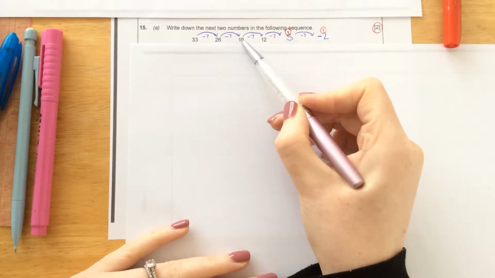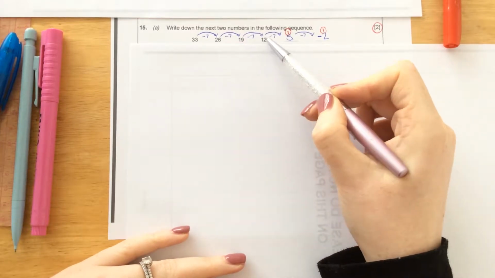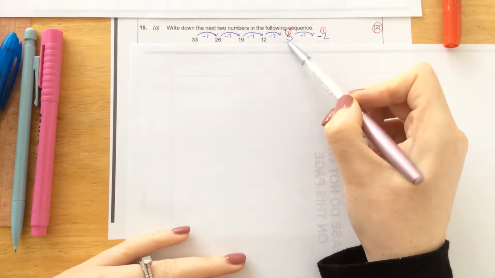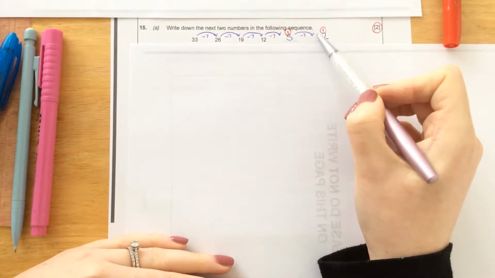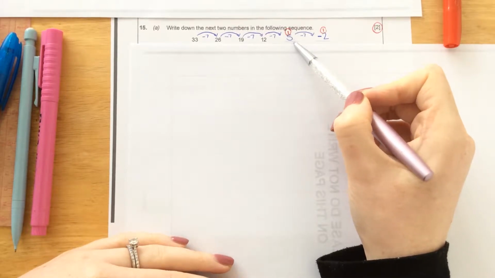26, take away 7 is 19. 19, take away 7 is 12. So then I've got to take away another 7 to get to my first gap. Well, 12 take away 7 is 5. Even if you had this one wrong or didn't answer it, the examiner would give you 1 mark if you had your first gap as 5.